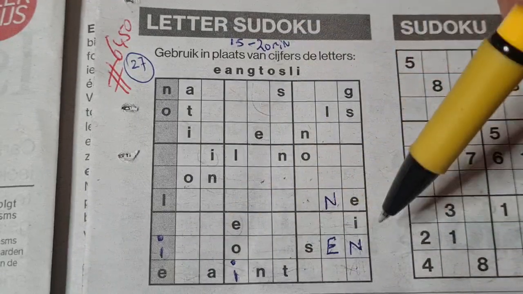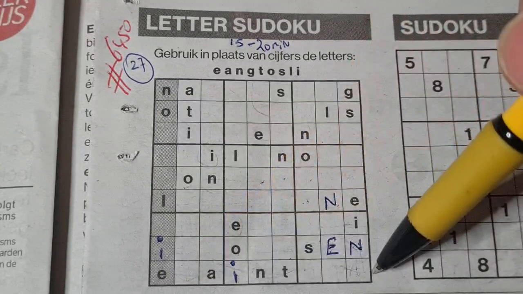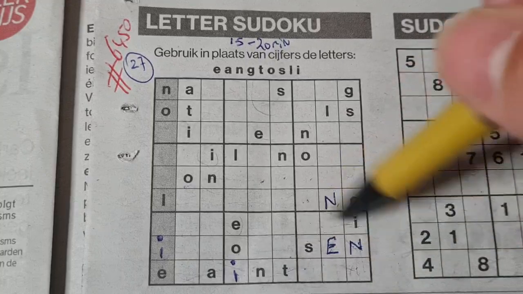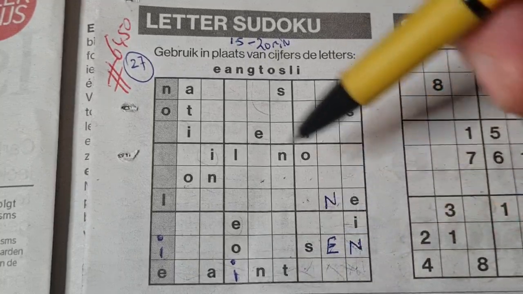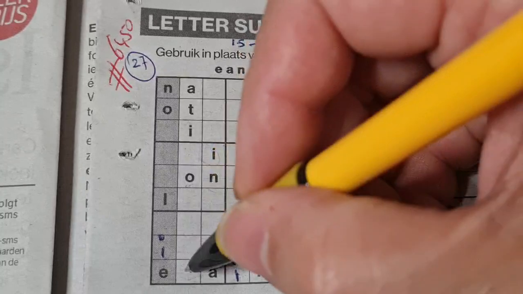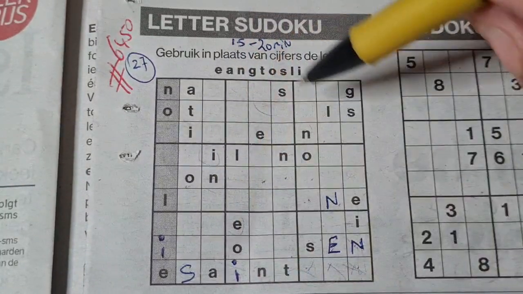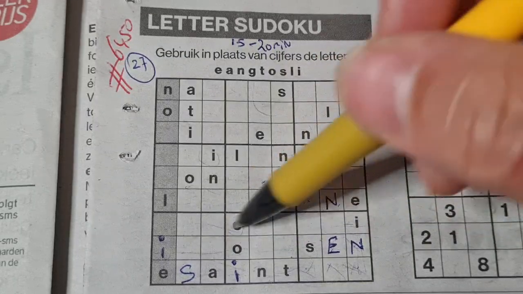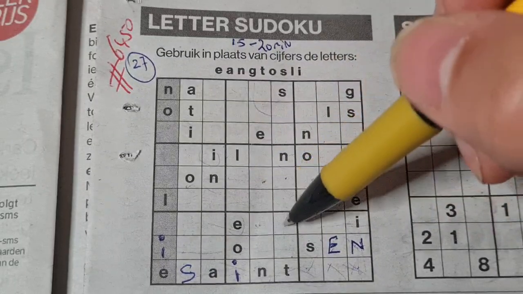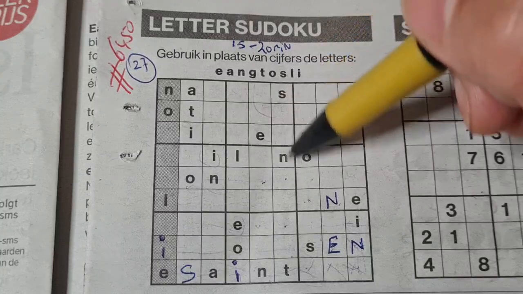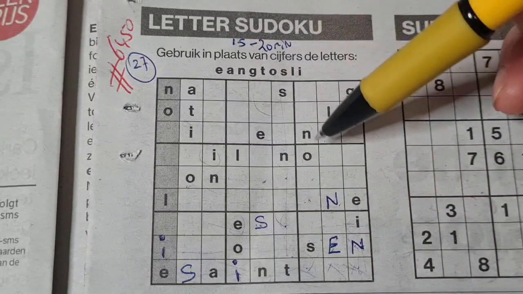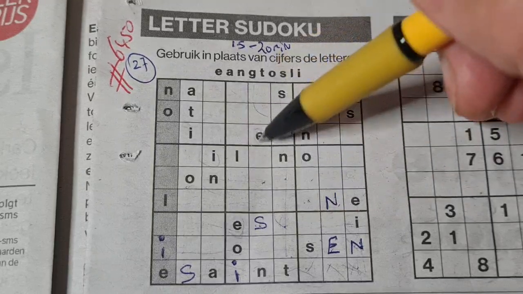1, 2, 3, 4. 4 missing letters in the last row. One of the missing letters is the S. We have a S in this big square, so no S in these 3 boxes. So 1 box left for the S should be there. S in the last row, S in the row above. So in that row, the only 2 places left for the S should be here or there. We see an S in this column, so no S there. S should be there.